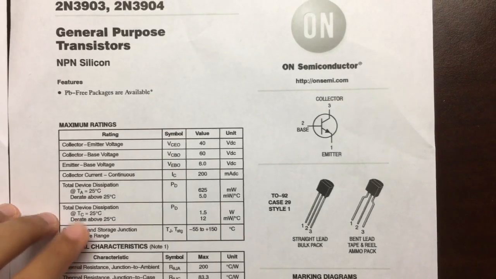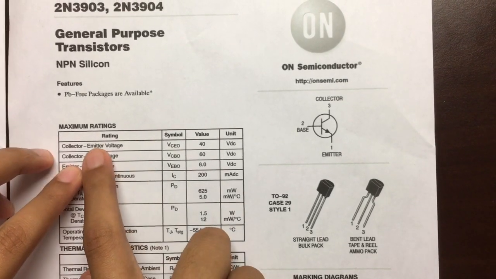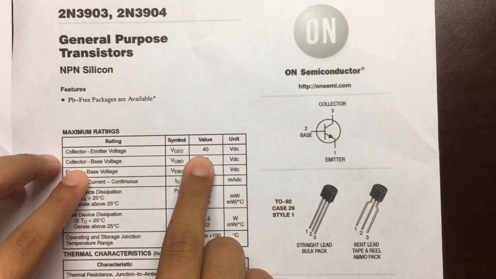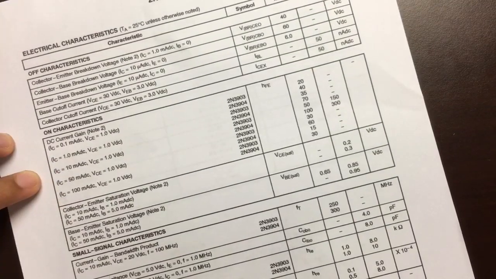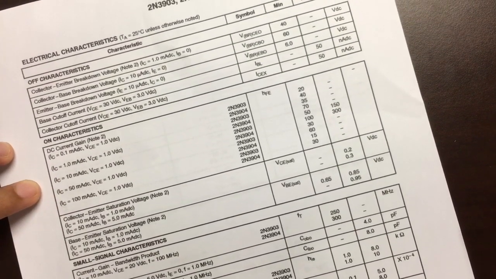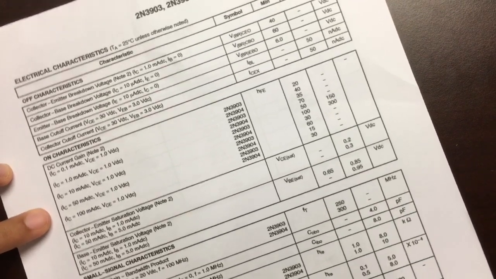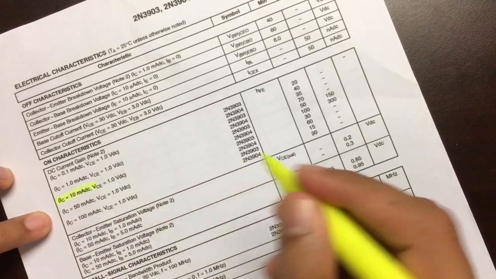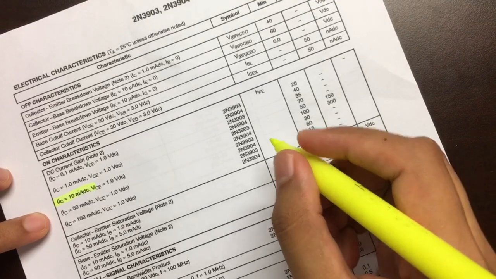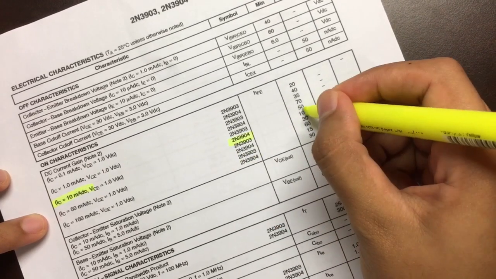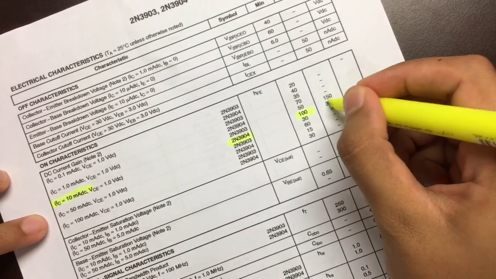For the VCE, we use the maximum rating, which is 40 volts. When calculating, we get the value for ICQ lower than 10 milliamperes. Therefore, we choose the beta for the 2N3904 set to minimum 100 till 300.